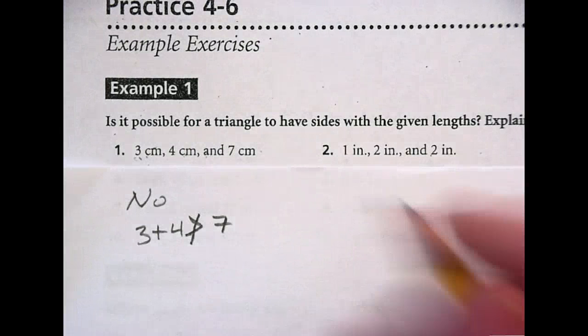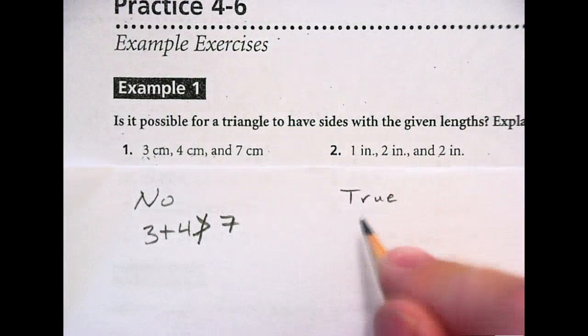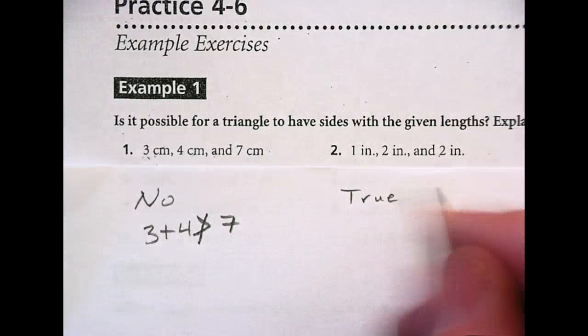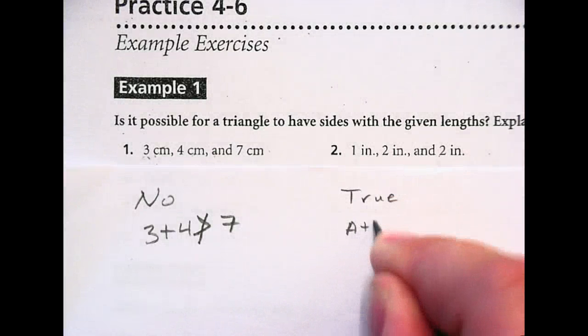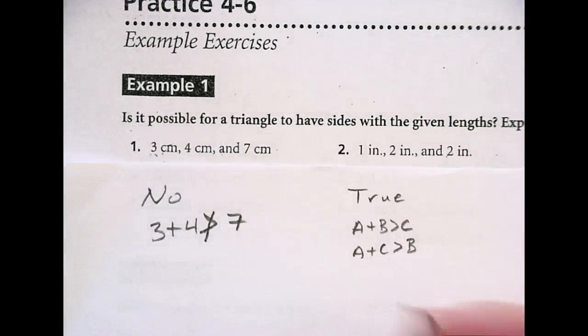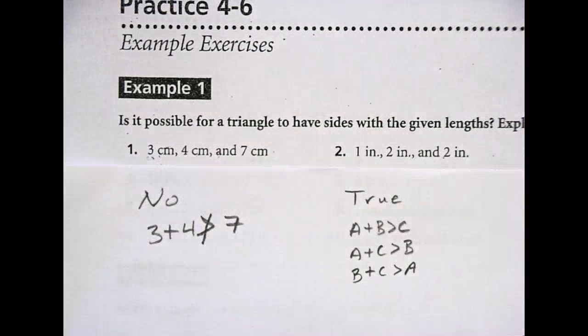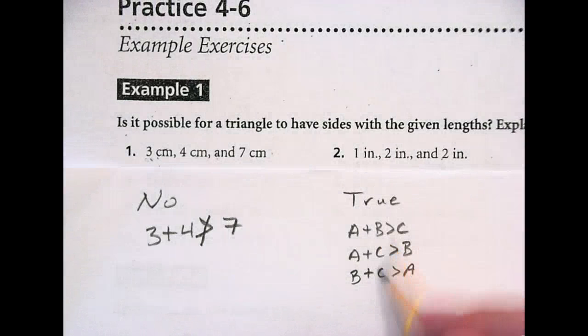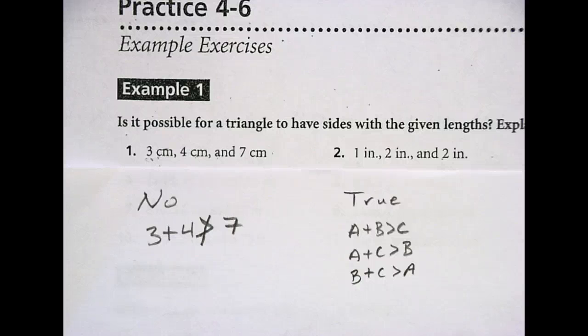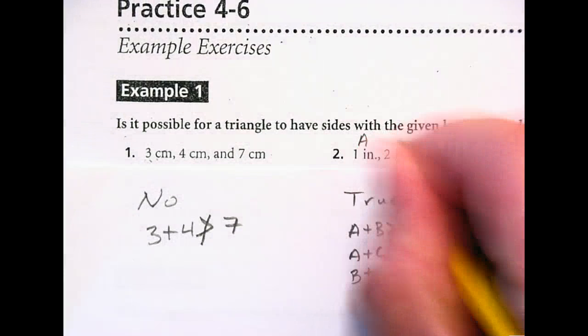Is number 2 true? Yes, it is true. Okay. All right. Explain. You could say A plus B is greater than C, and A plus C is greater than B, and B plus C is greater than A. Or you could say any two sides added up, the sum of any two sides, are greater than the third. So when I'm saying A, B, and C, I mean the sides.